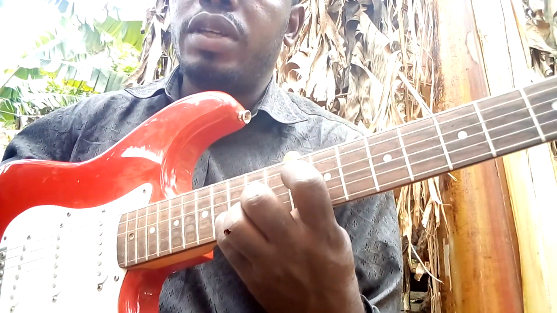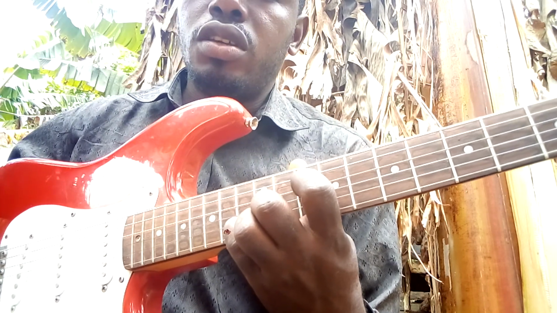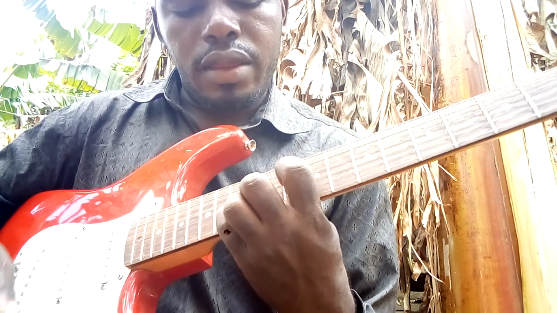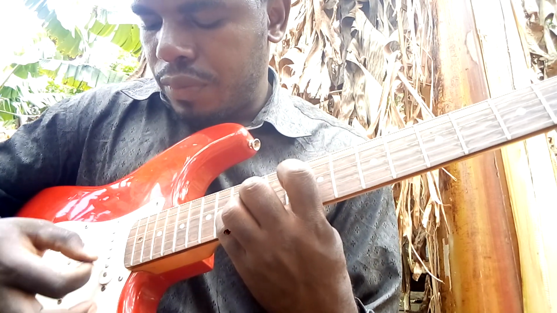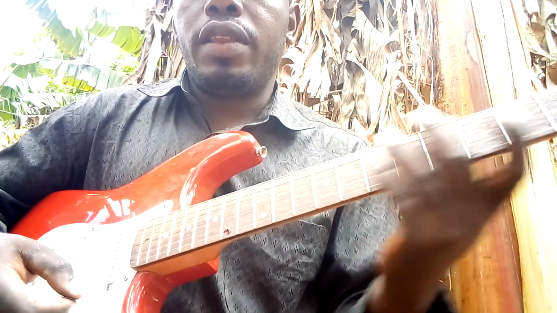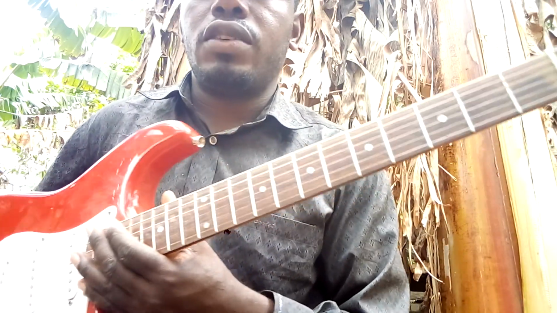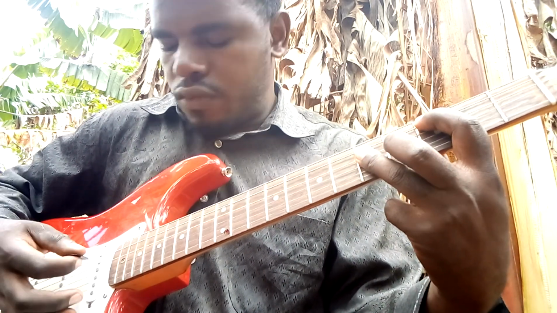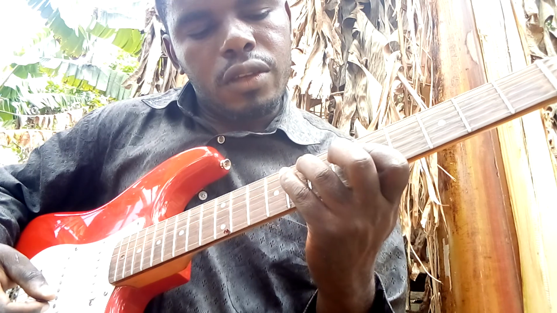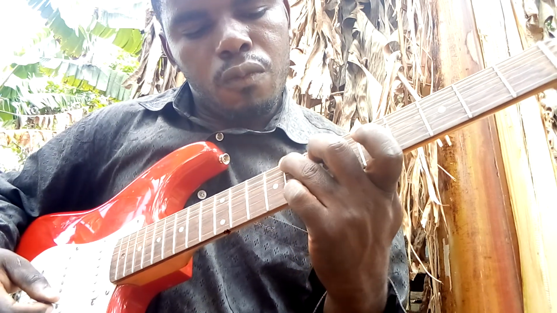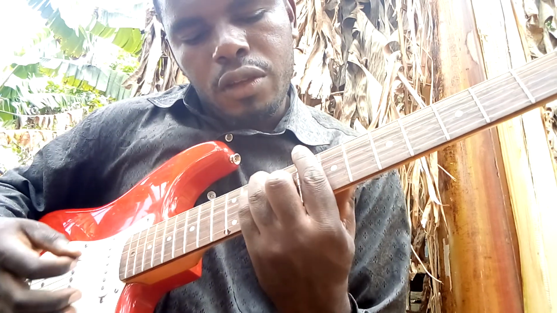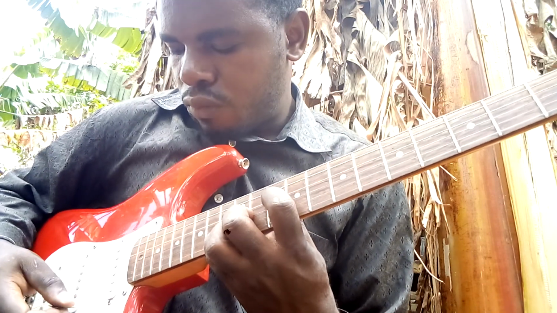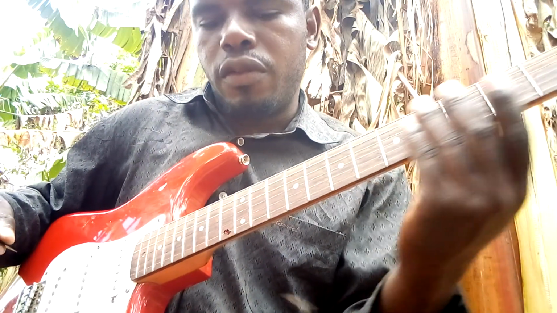So that one completes C, A, G, E, and D shape. So once you know all those, you can play the C major chord all over the neck using those 5 positions. As you have seen, we had C here, C here, C here, C here, and lastly C here. So I've moved all the way from here to here.